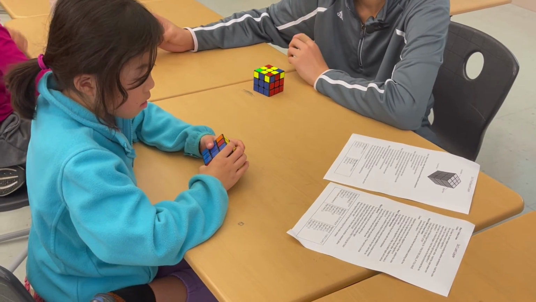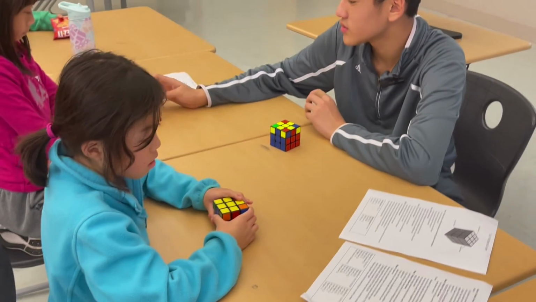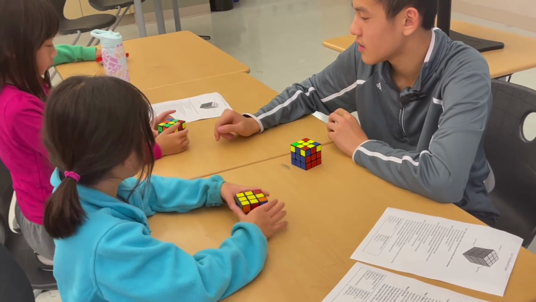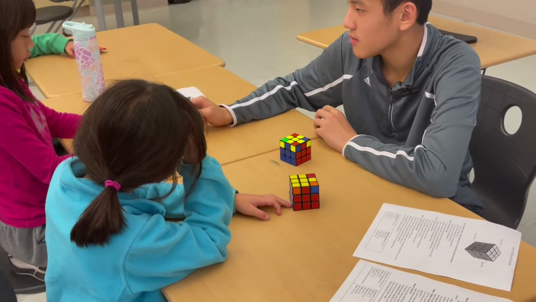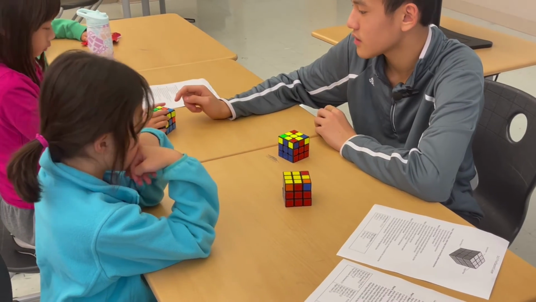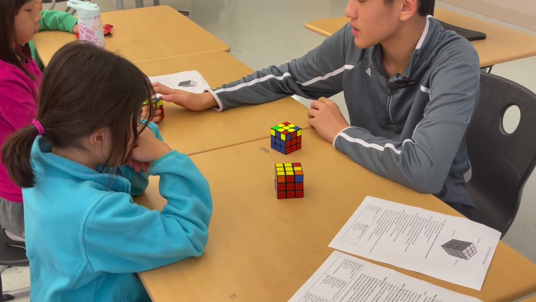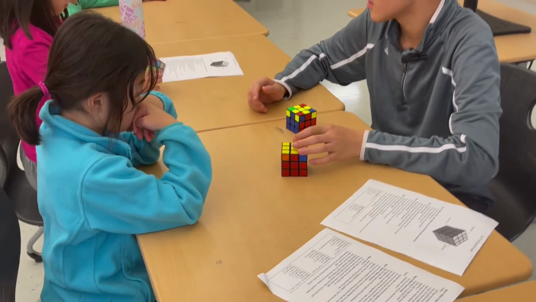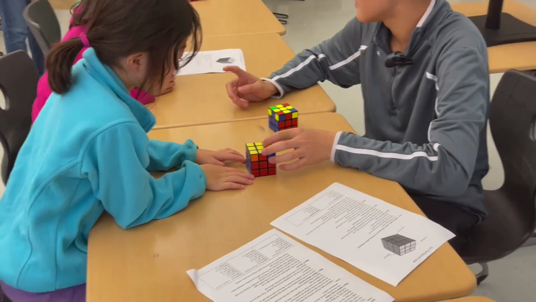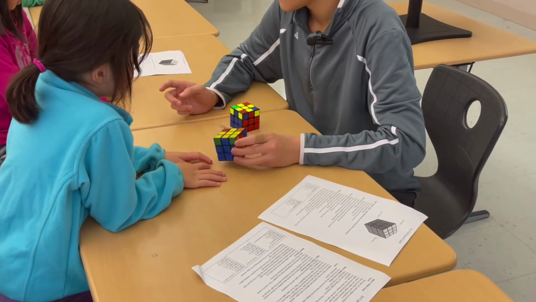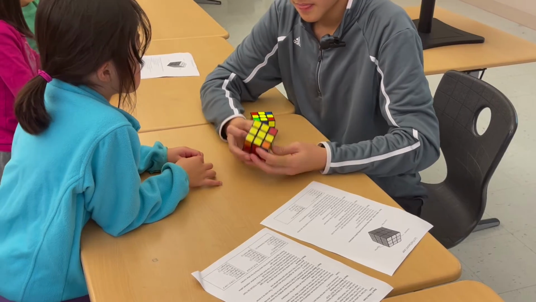Then what? So your next step is to find the non-yellow edge piece. Match it up with the centerpiece. And then you'll look at them. So what do I do? You turn it away. Just wait.